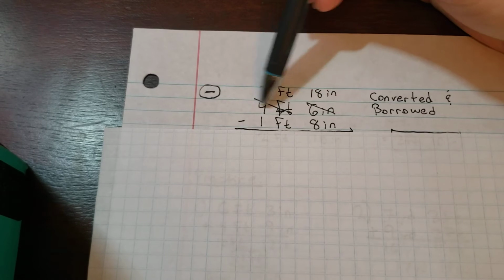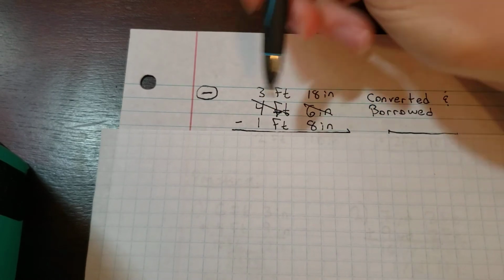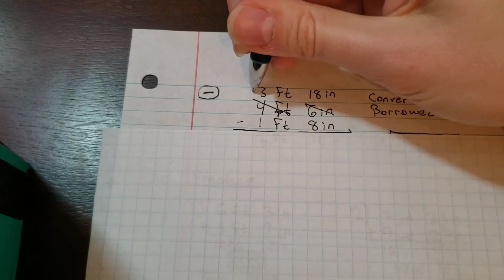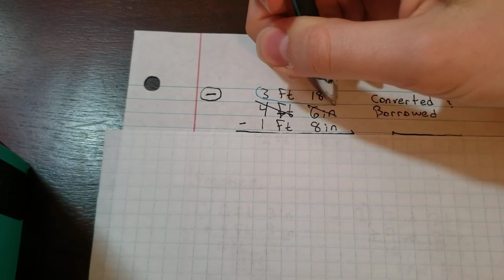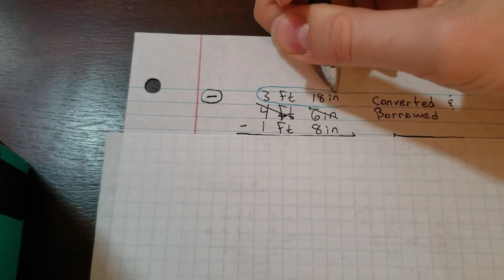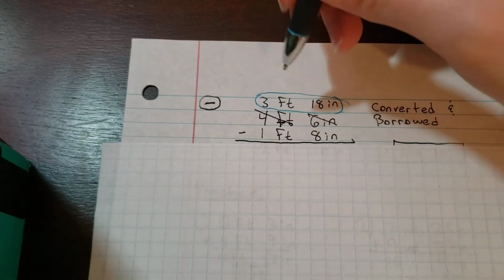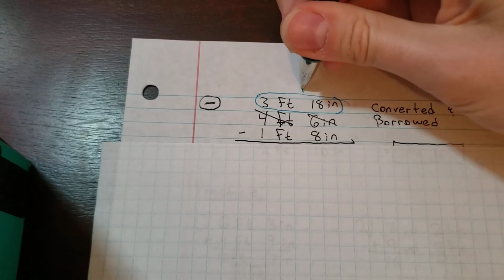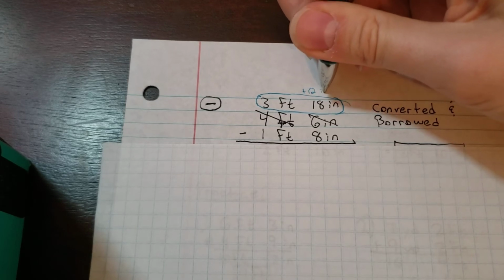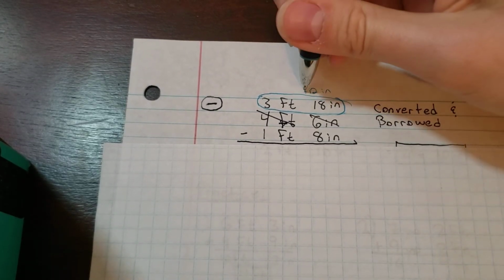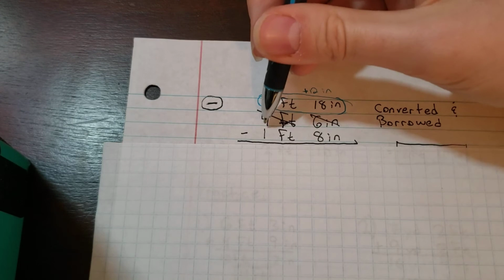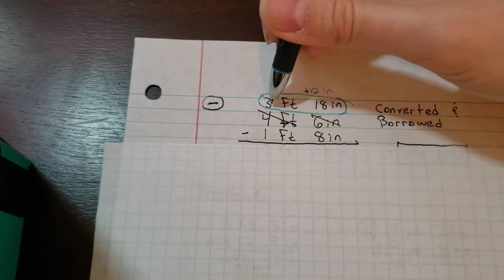So that's why I've converted and borrowed. So I've taken out one of my feet, right? This went to 3. This 3 feet 18 inches, right? So I've subtracted 1 foot from here and added 12 inches, right? I've subtracted 1 from here, giving me 3 feet.